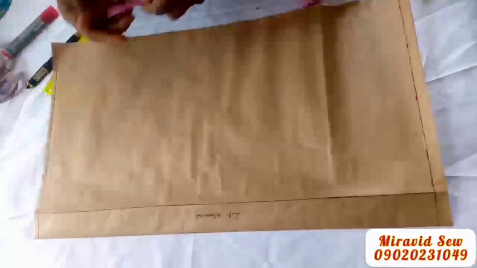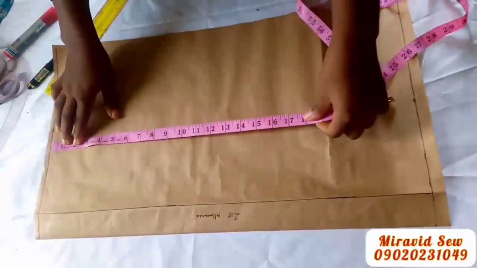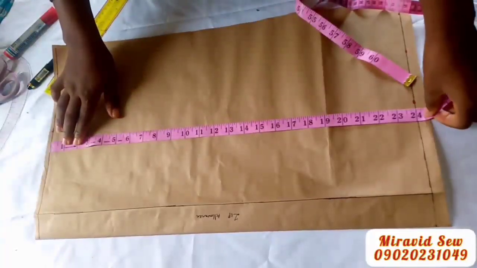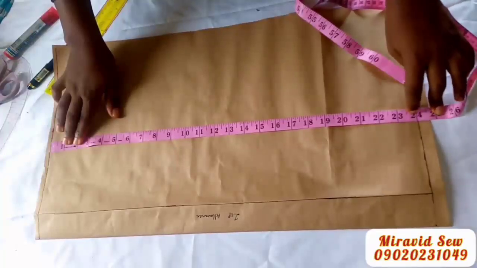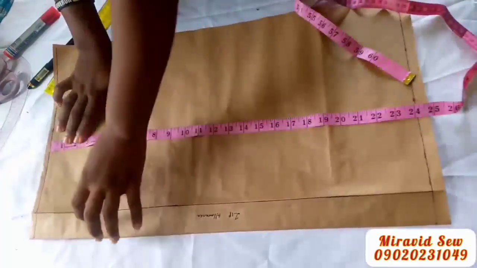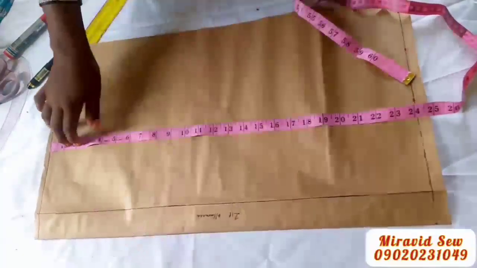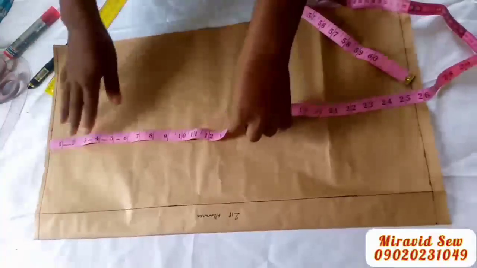So this is my starting line, and I'll be working with a length of 24, and that is my full length, or you can use it as a hip line. So this is my zip allowance. We're going to be cutting the front and back together.